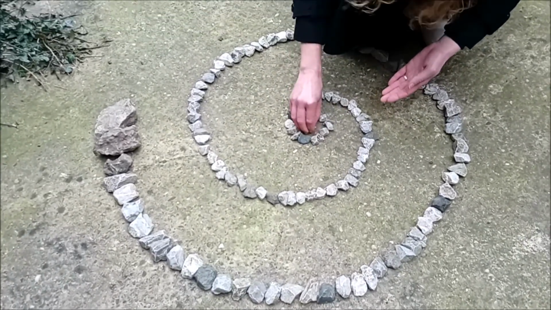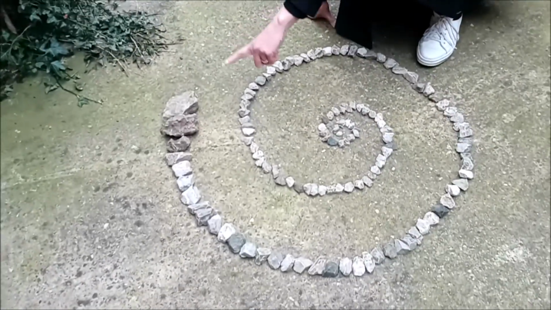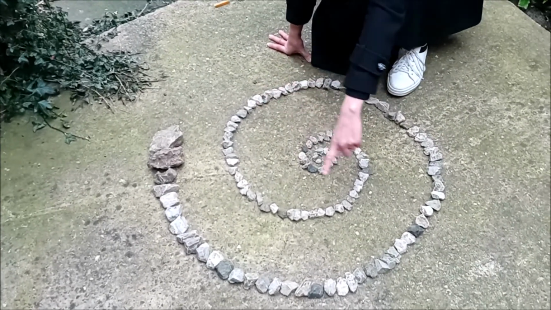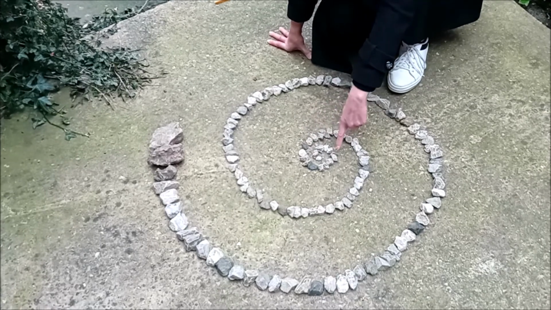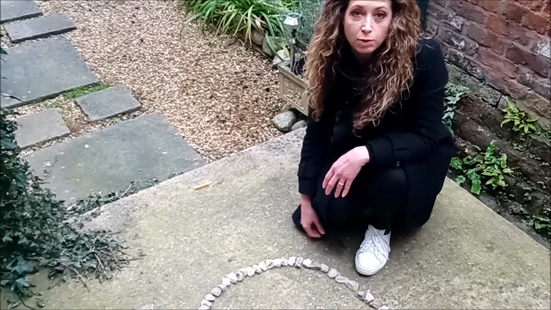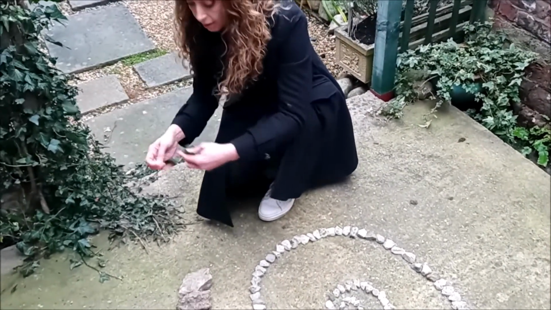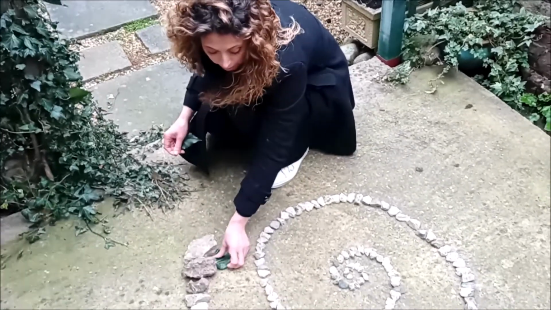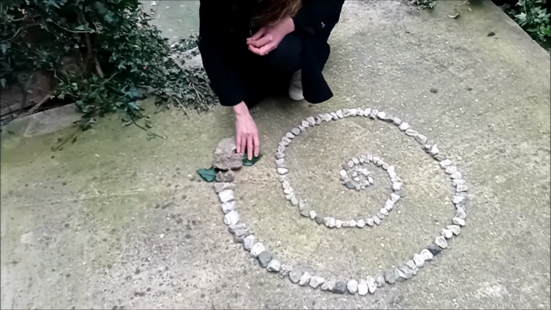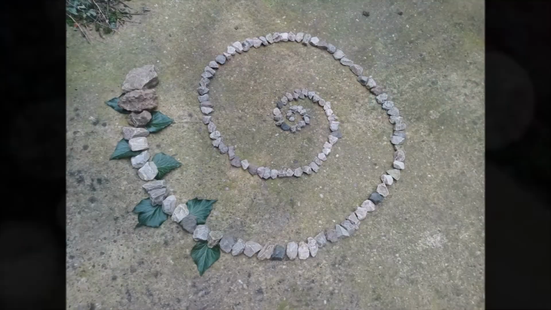So can you see, it's bigger at the start and it gets smaller and smaller, and my spiral lines are getting closer and closer together as well. You could leave it like this, or you could even add leaves around the edge if you wanted to. If you could find some leaves that you want to add, you could make your pattern bigger. So let me know how you got on.